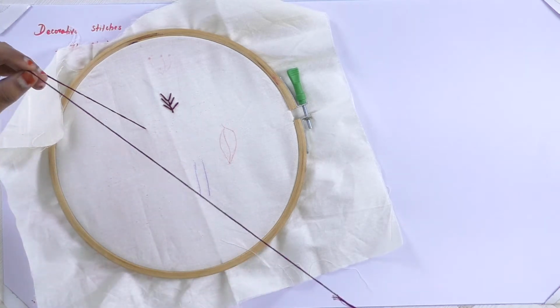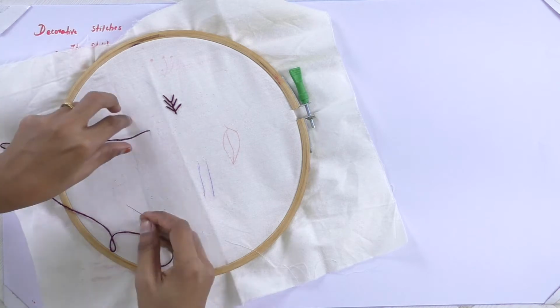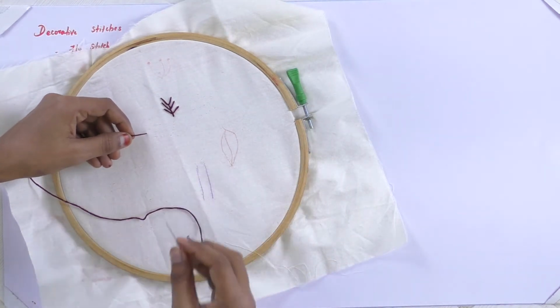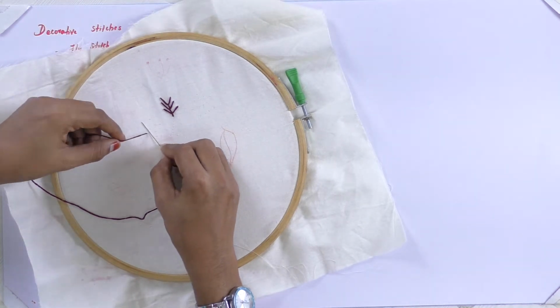So once you bring your needle to the top of your fabric, this is point A as I did in the demonstration on paper. You have to face your needle very close to your fabric.